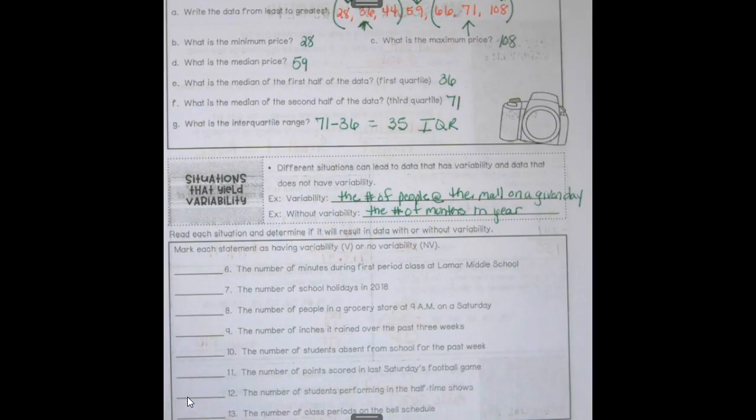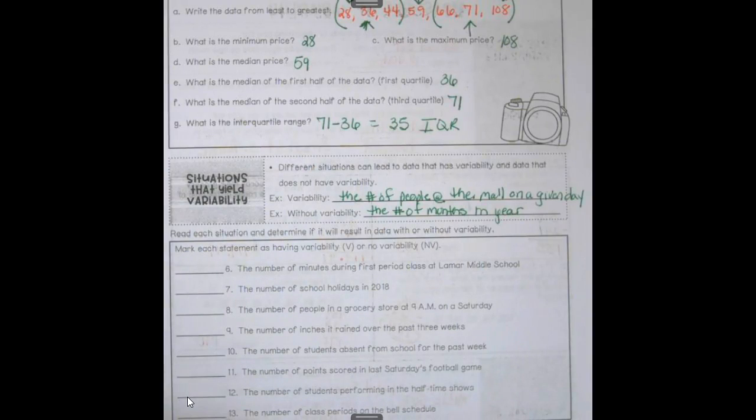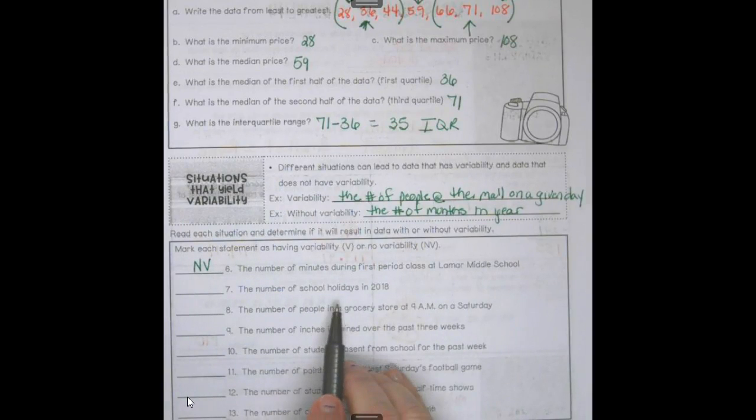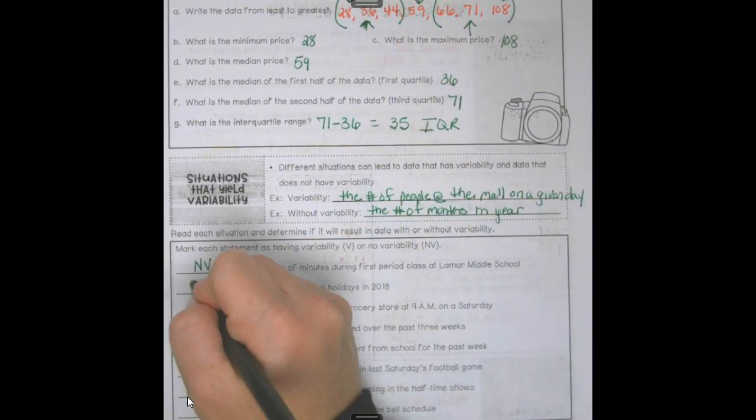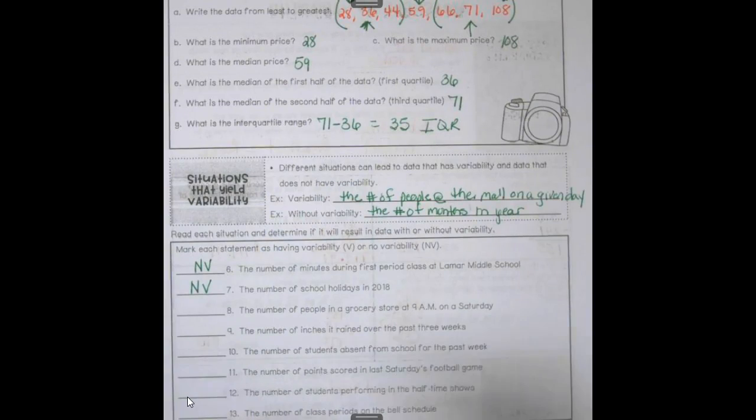So we are going to mark our statements NV for no variability or V for variability. If you're going to get a variety of answers, then it has variability. The number of minutes during first period class at Lamar Middle School. Does that have variability? No variability. The number of school holidays in 2018. No variability. That's not going to change. If you look at the calendar of 2018 and count how many school holidays, that's not going to change.